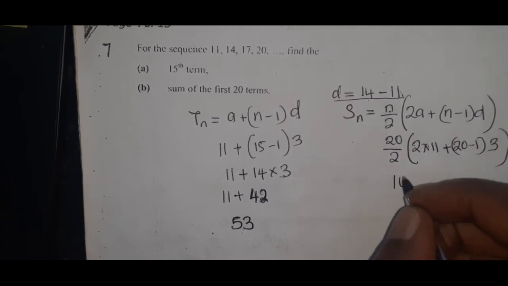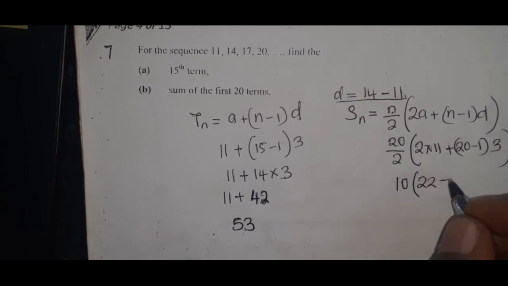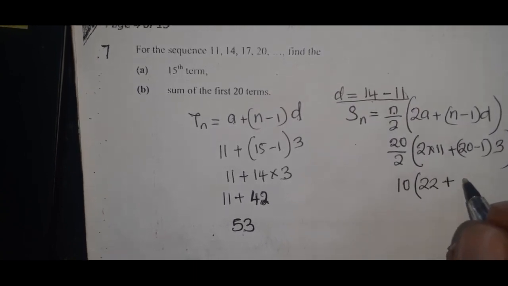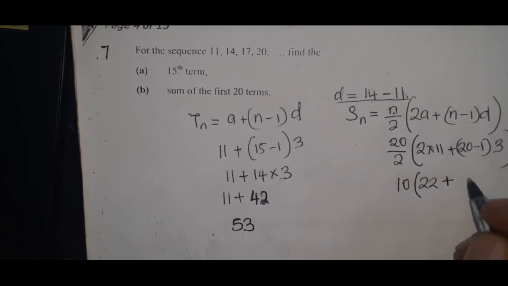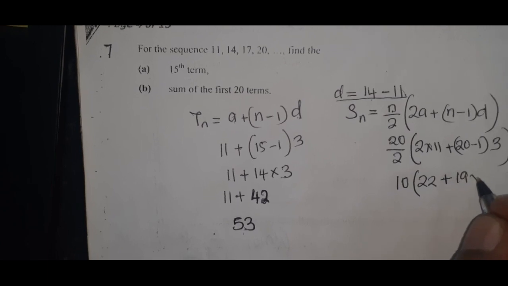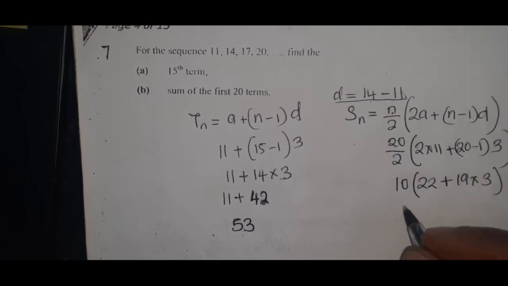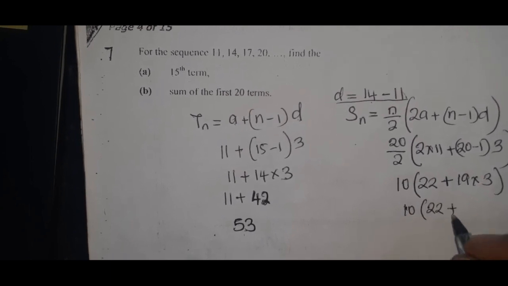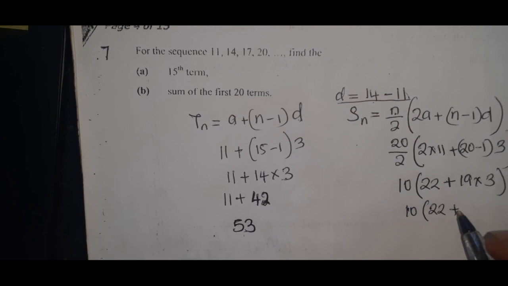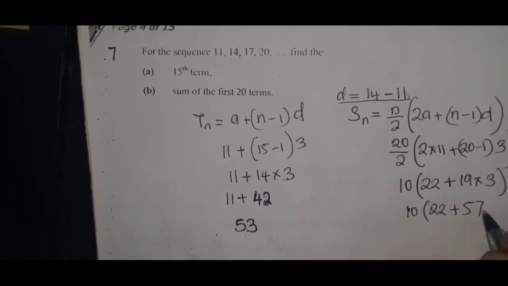This is going to give me 10, 22 here, plus, okay, plus I'm going to get what? 19 multiplied by 3. So I have 10, then 22 plus 19 multiplied by 3. We get 57 here.